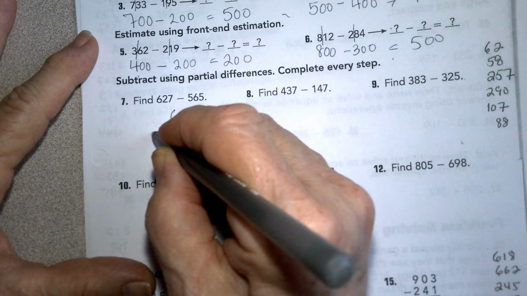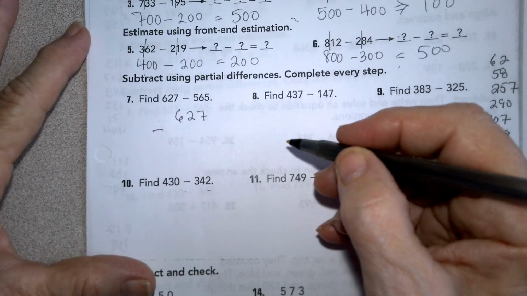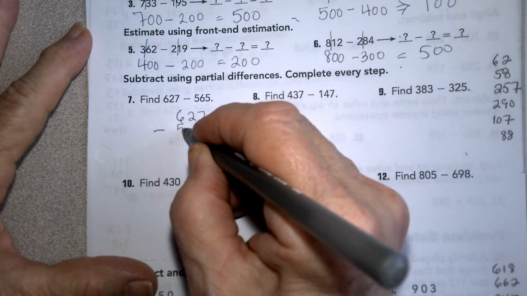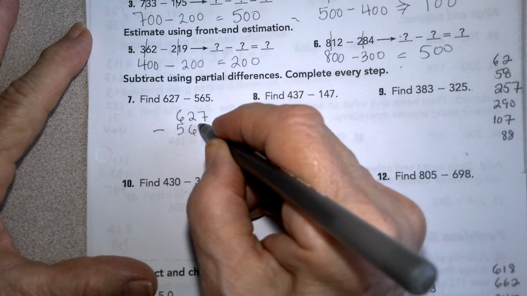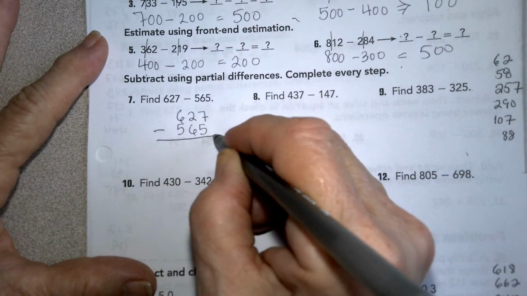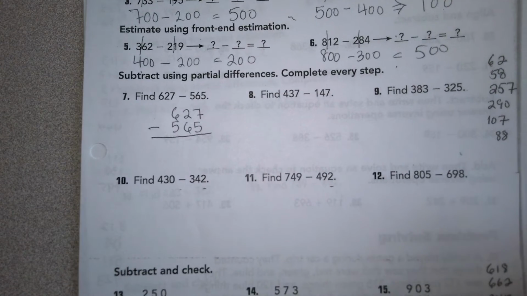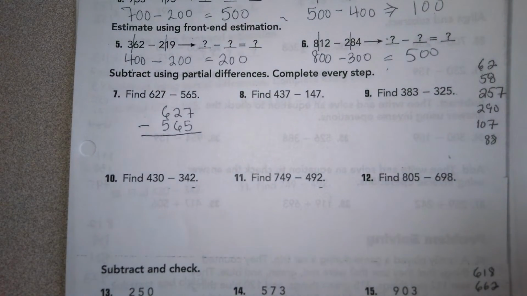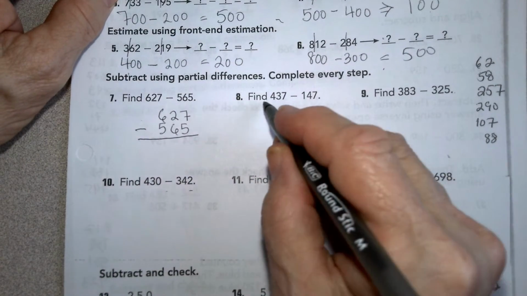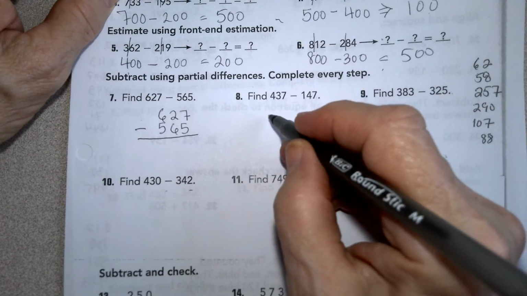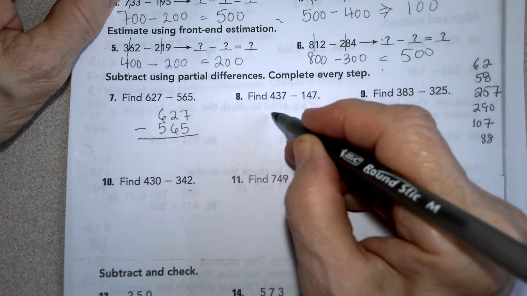627 minus 565. And you can't write real big if you're going to do it here. In fact, I'm going to set up the first three. So leave a little tiny space so where we borrow or carry.